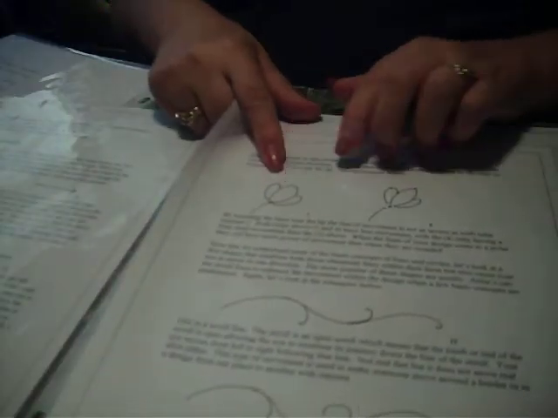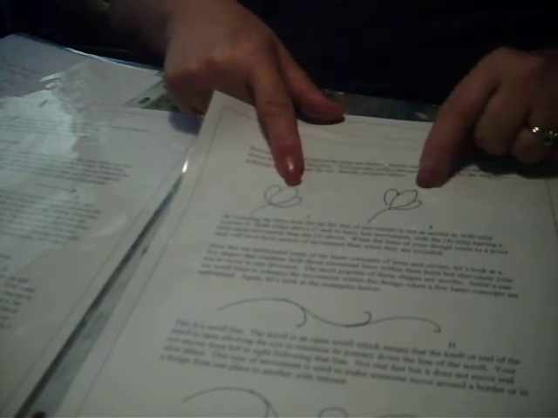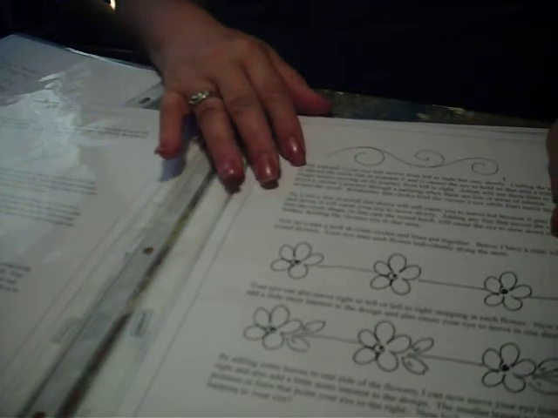We have some things about direction of design, how you lead your eye around the painting. This one just kind of captures your eye, but this one leads your eye above this element. We have information on how lines will flow and direct your eye. This one directs your eye more than the other one.